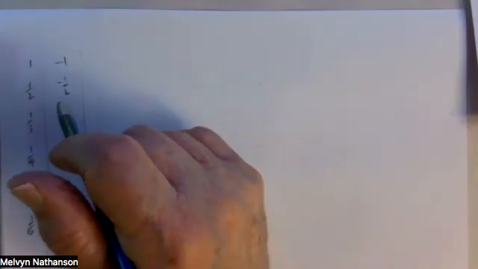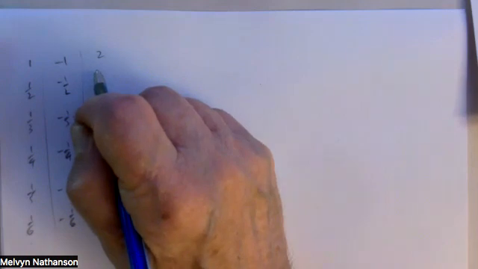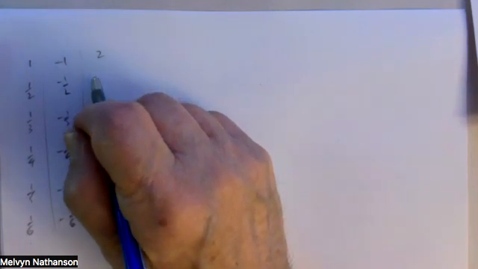Then I make a column with all the fractions with numerator 2, except from now on I only write down the fractions that have been reduced to lowest terms. So I have 2 over 1, 2/3, not 2/4 because that's a half, 2/5, not 2/6 because that's a third, 2/7, 2/9, and so forth.